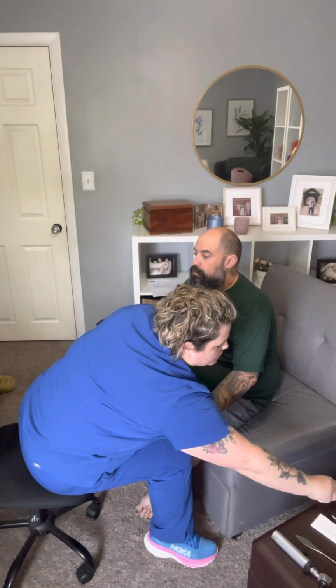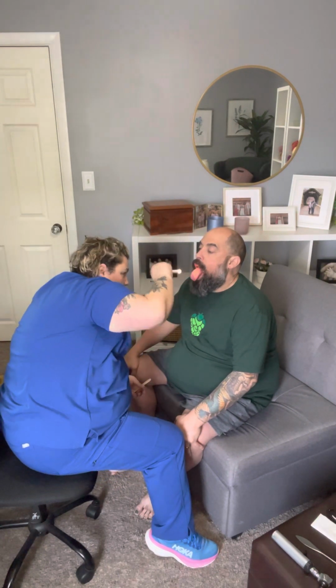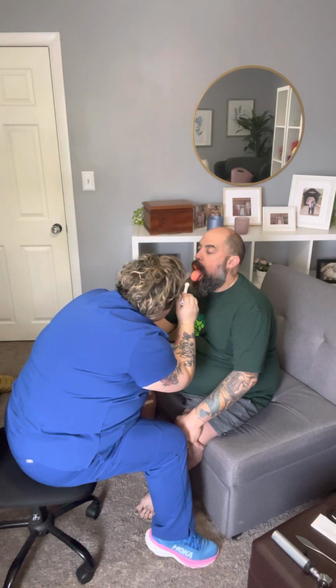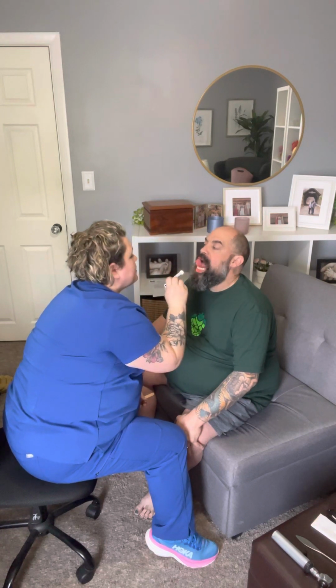I'm going to have you just open your mouth so I can look into the oral mucosa and the gums and the teeth. Lift up your tongue. Up, yep. All your teeth. I don't see any loose teeth. Your gums look normal. I don't see any discoloration.